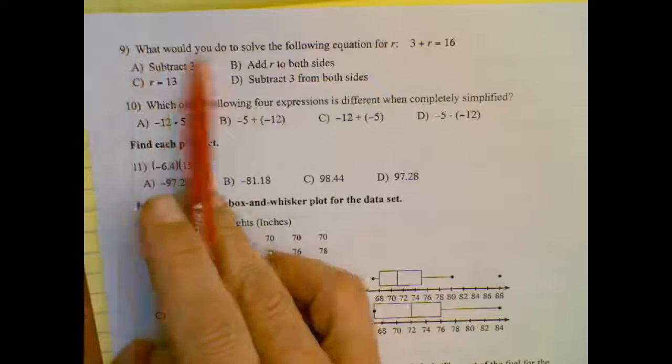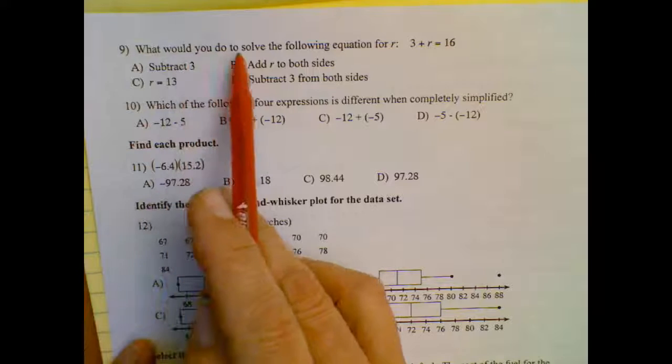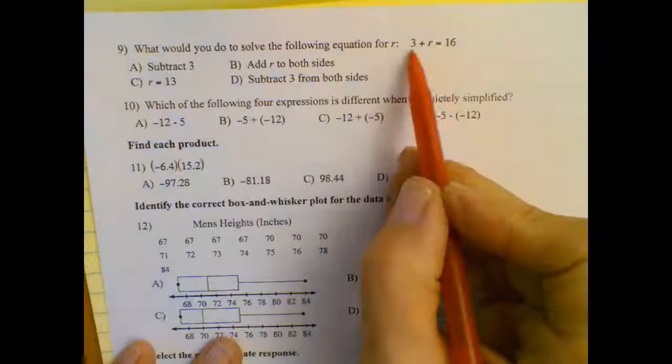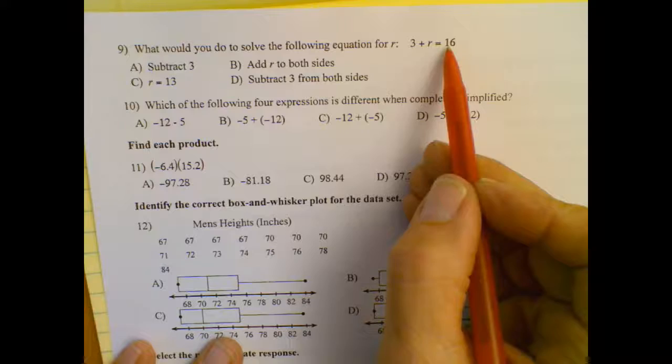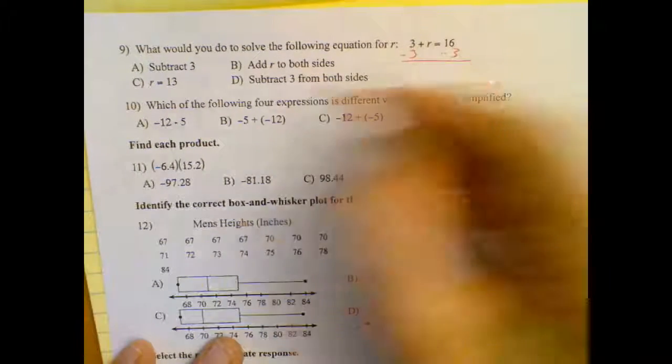Number 9, what would you do to solve the following equation for r? So this is just asking how do you go about solving it? Well, here it is, 3 plus r equals 17. I want to subtract 3 from both sides. That way r will be by itself.